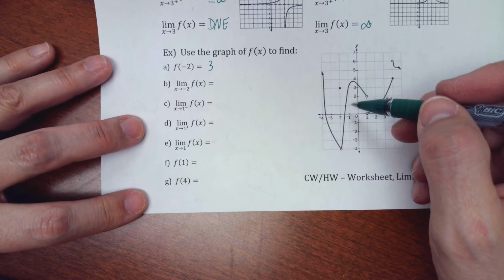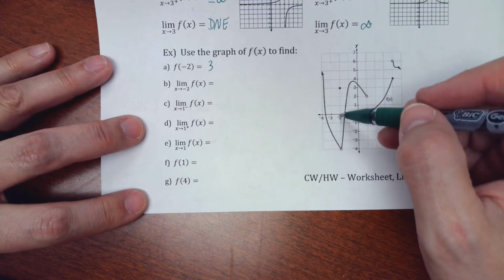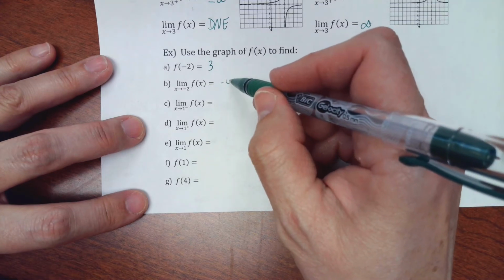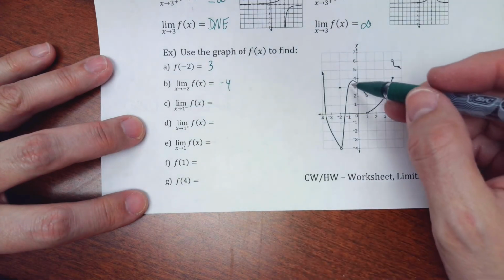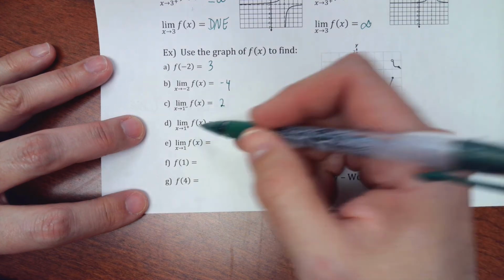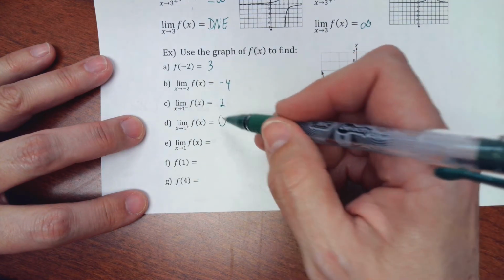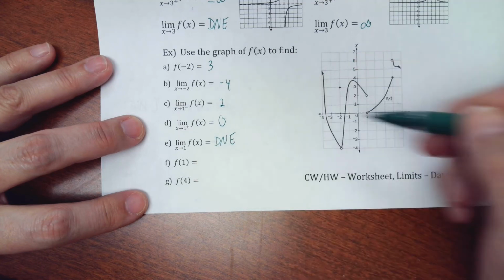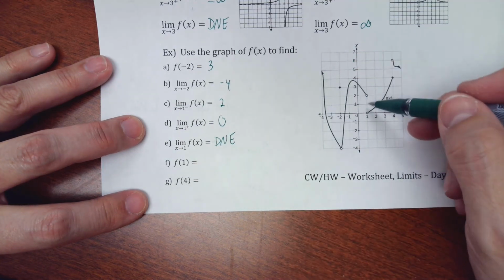It's the intended place. So when you are at negative 2, the graph seems like it's going on both sides down to negative 4. Now the limit at 1: from the left, it's a height of 2. From the right, it's a height of 0. So these do not agree, so it does not exist for the full limit, because they don't agree.